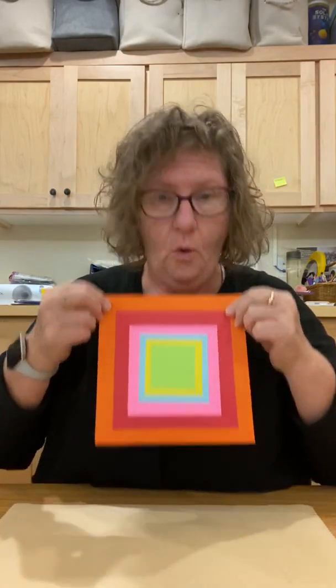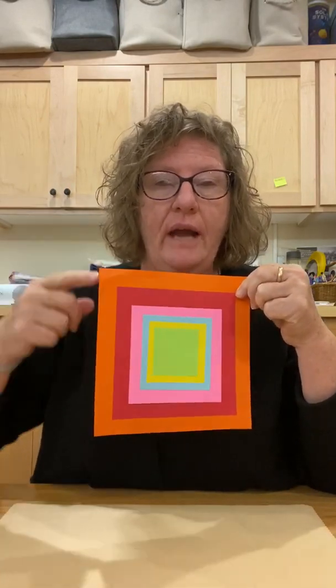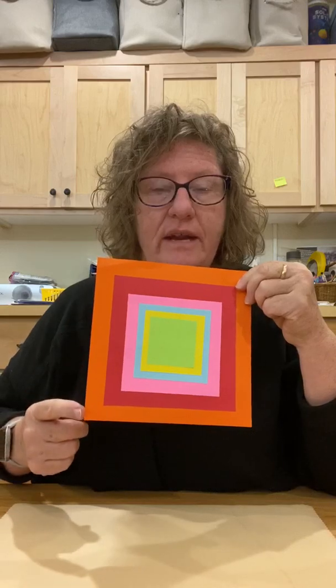A square can be small, or a square can be large. Or you can have many squares. This is my large square. I know this is a square because each side is straight and each side is the same size. So, how do you think that we're going to do this with numbers?